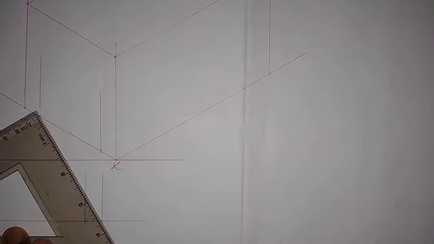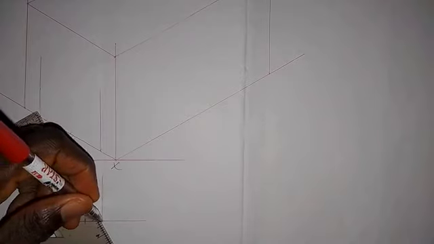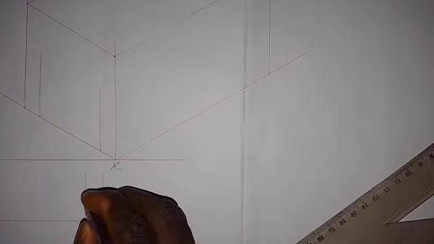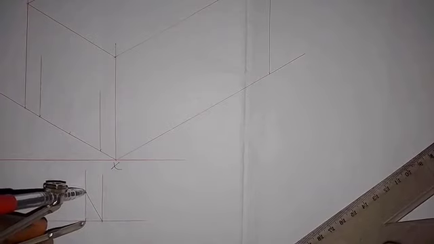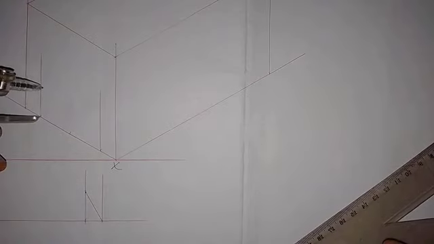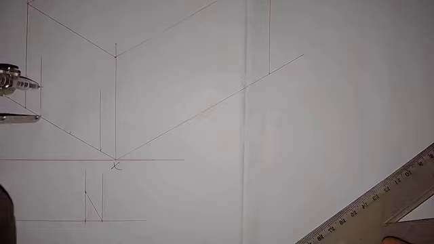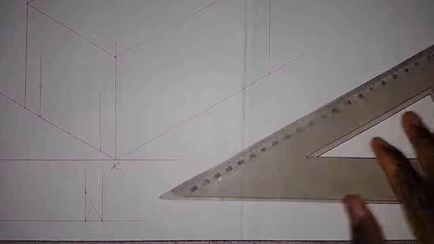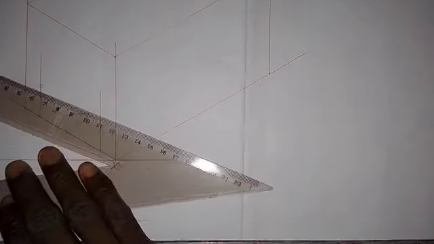Then with my 60-degree set square, I just put it at this point here. Then I will draw a line in this direction just to meet this vertical line. Wherever it meets this vertical line, it meets it here at this point. So I'm going to take this distance from here to here. Then I'll put it at this point, so make an arc here. Okay, so that point that I have taken, I'm going to take my 30-degree set square.